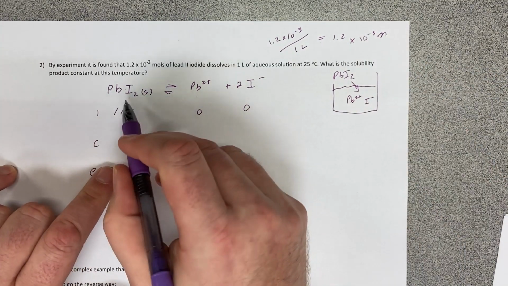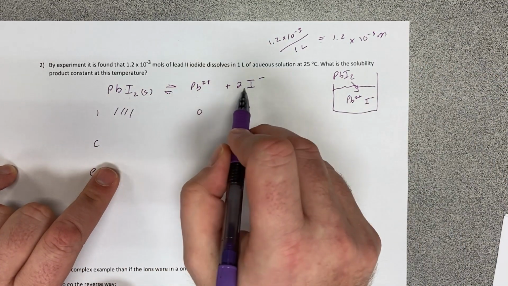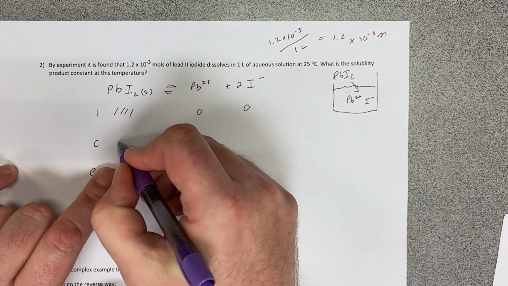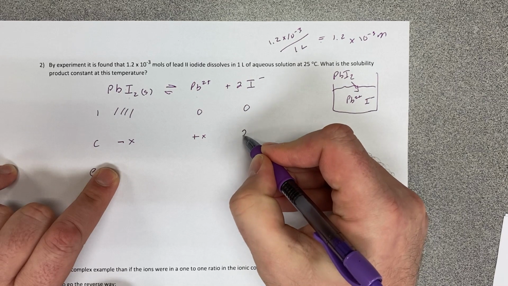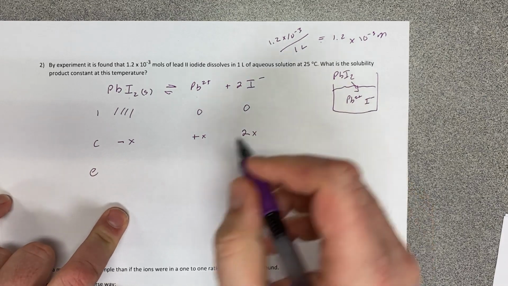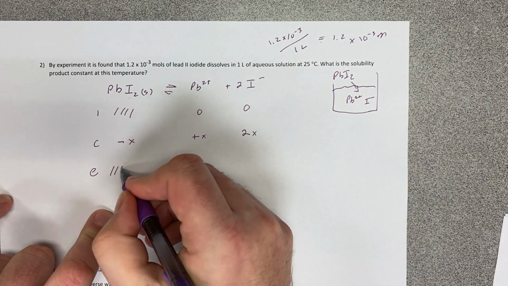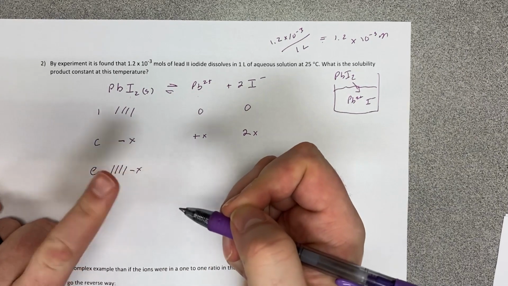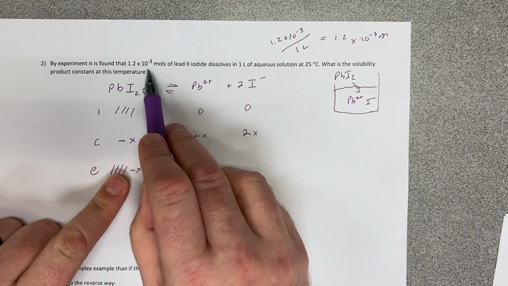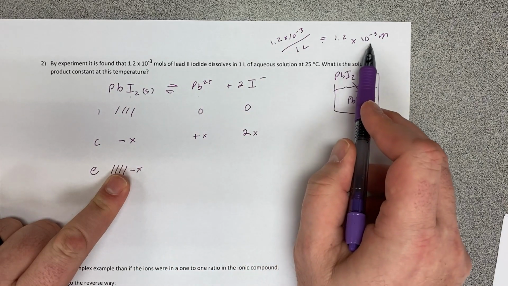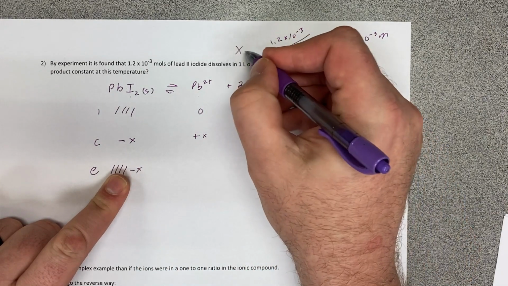Now, since this is a 1-to-1-to-2 ratio, this is going to lose X. This is going to gain X, and isn't this going to gain 2X? And when we get to our final equilibrium values, we're going to lose X from here, but again, we're not going to be able to work with that. But didn't they tell us that the amount that left, or the solubility, was 1.2 times 10 to the negative 3? That is equal to x.